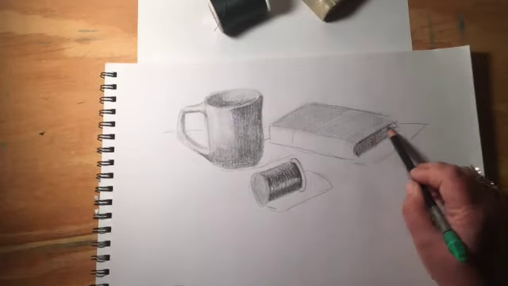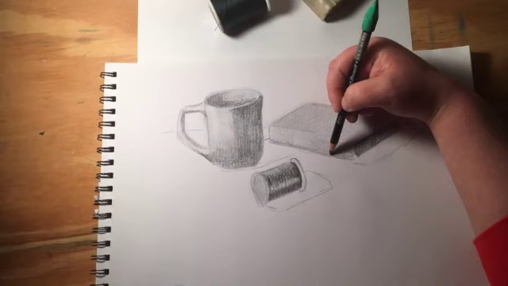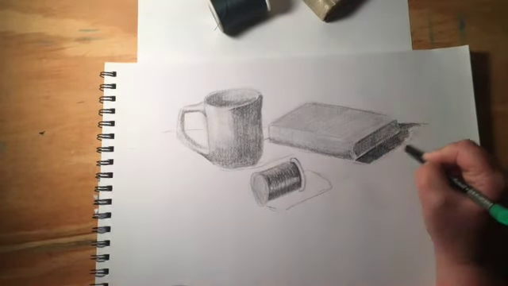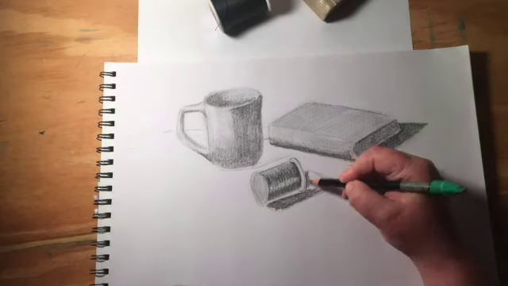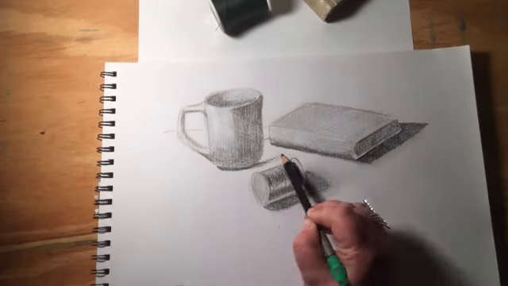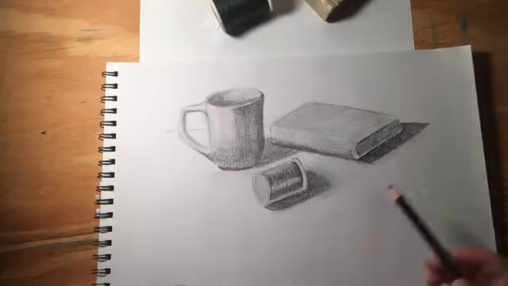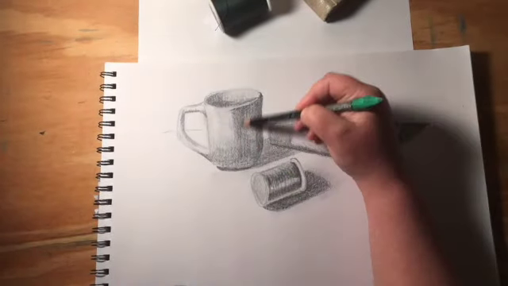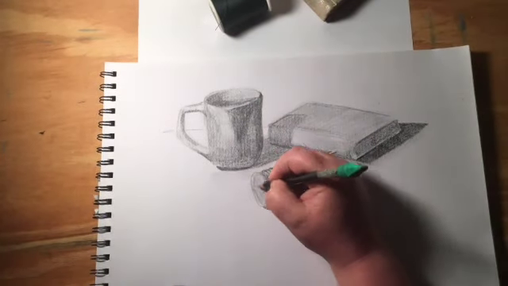Now on this book, this is a flat object, so I want to keep the shadows consistent and flat across that flat side. But that's different from the curved side of my mug and of my thread. I wanted to curve those lines because they're spherical, rounded objects. I'm going to put those cast shadows in. This is my favorite part. It really makes it pop because the objects almost pop off the page a little bit when you put those cast shadows in.